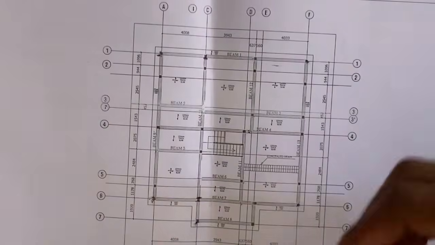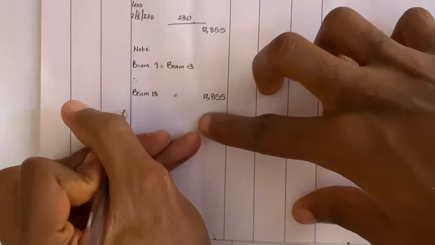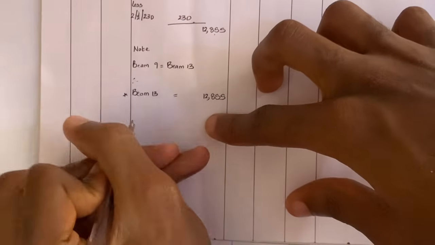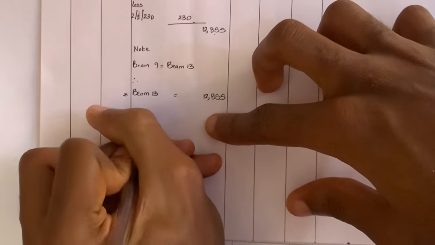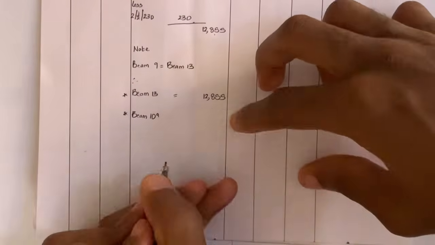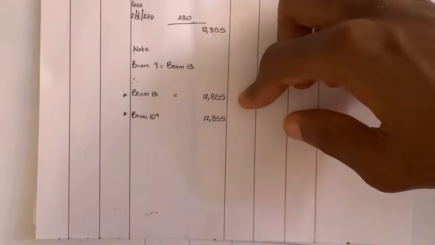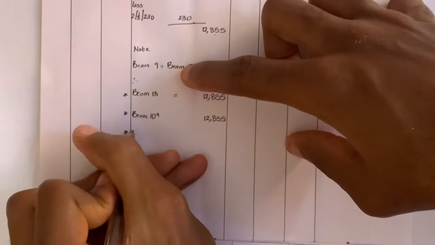So beam 10A will be what? 12,855. So let's write. 12,855.